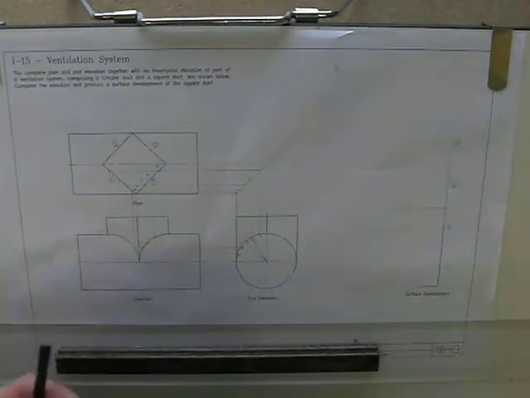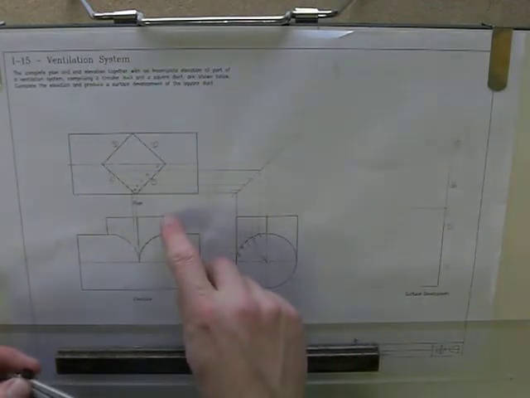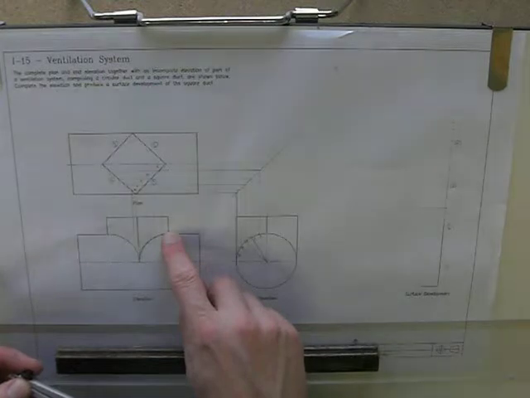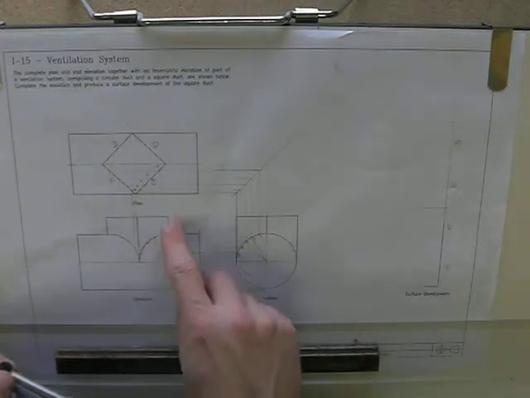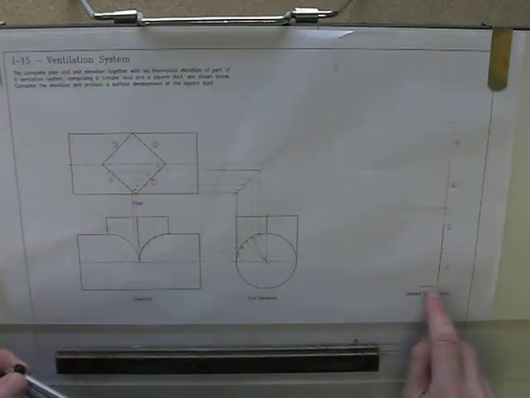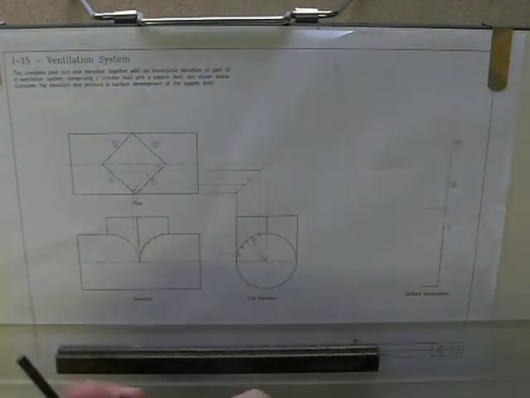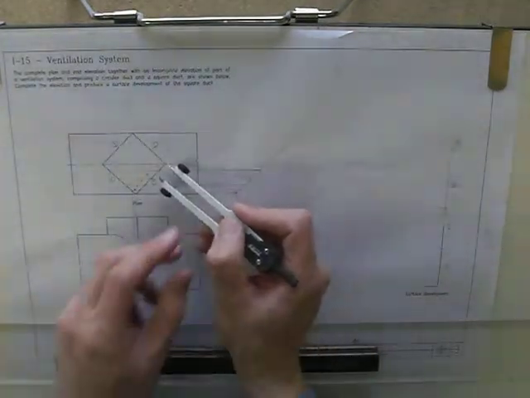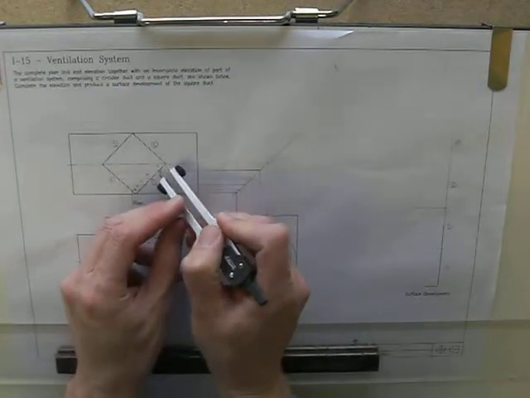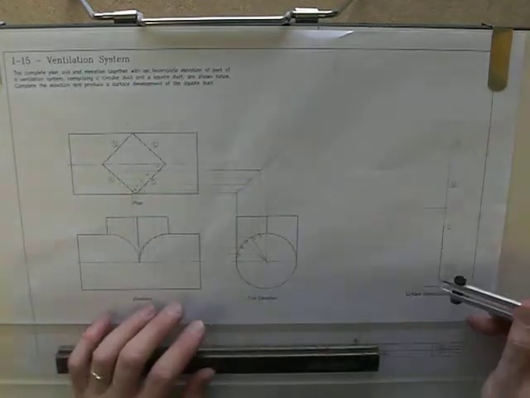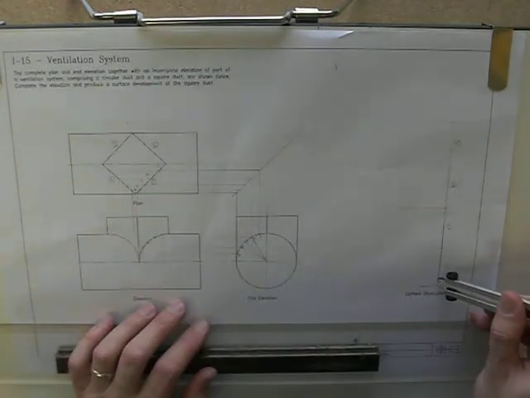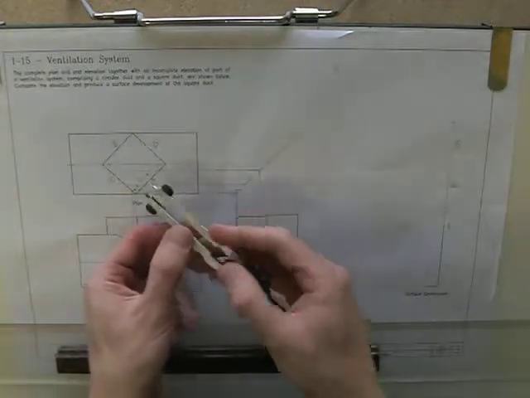So first of all, we need to start with E, okay, because this part here translates into that part there. So I'm going to measure that distance there. So from there to E, I'm going to mark that one there. So that's E. And I'm always going to start from the same point.